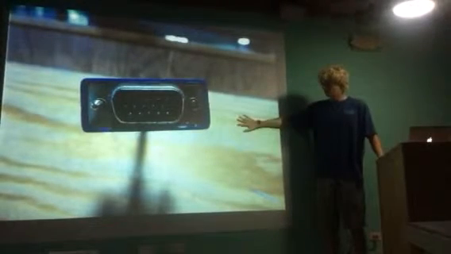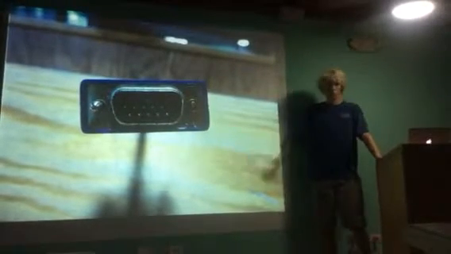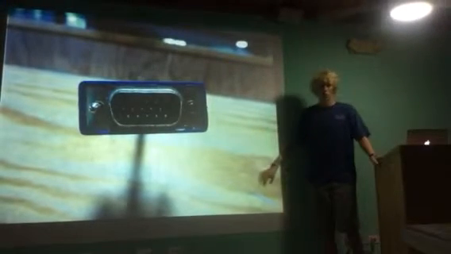Now, Apple devices obviously don't have a VGA port on them because it's very large compared to other types of cables and things like that. So most people will use an adapter if you're connecting to that using an Apple device.